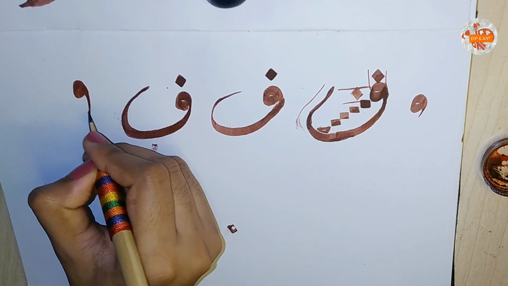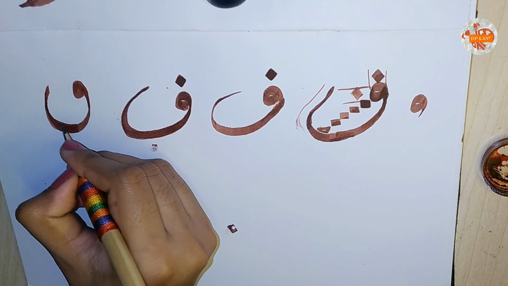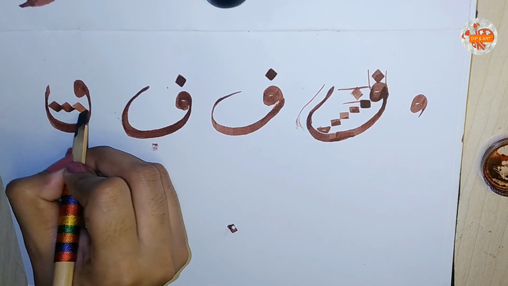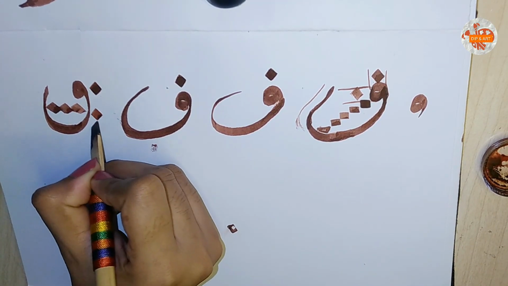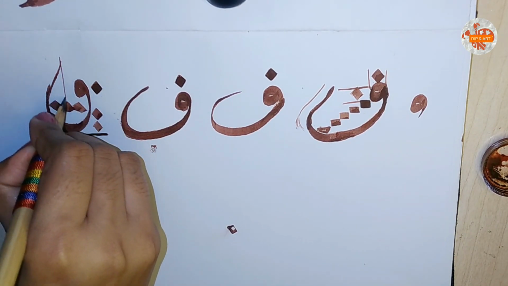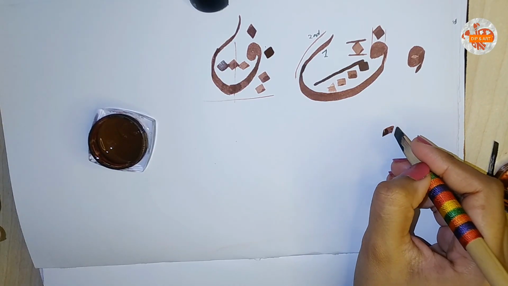Moving towards the letter Kaf. The first shape is just like the start of the letter Fa, and then it ends up with a very round bottom. Keep in mind the 3 dot space and also the 2 dot height. The last move should end here, and that's it. There you have the letter Kaf.